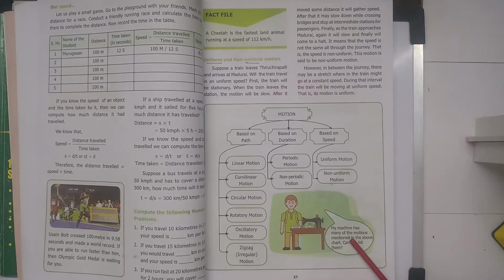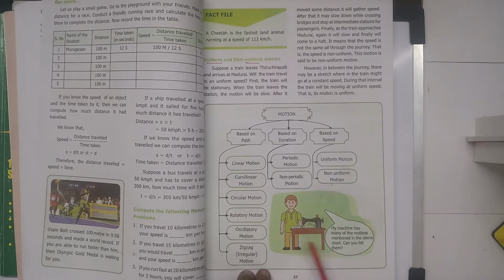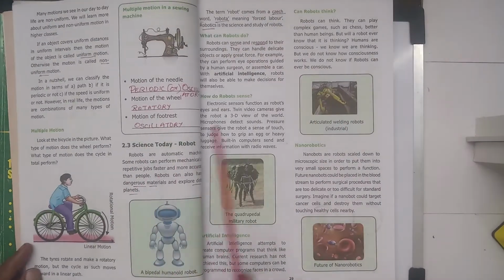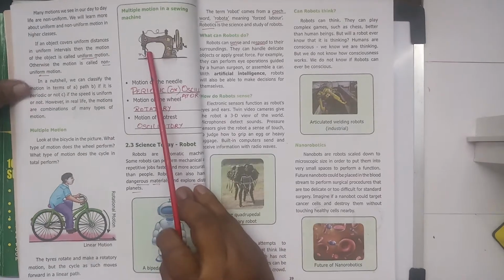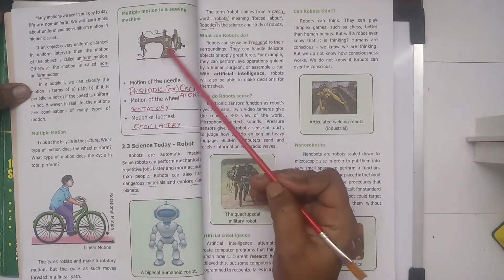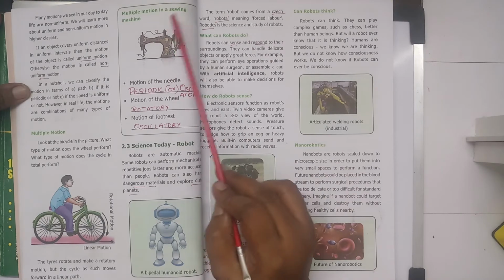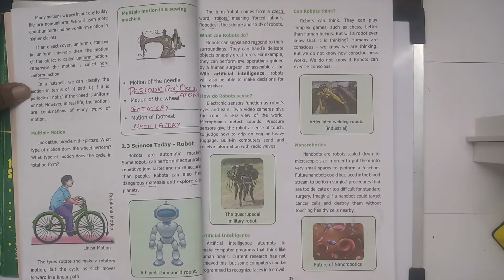My machine has many of the motions mentioned in the above chart. Can you list? In the machine, there are motions. There are different types of motion. Can you say, children, in a machine? That's what is given here. Here, multiple motion. There are different types of motions. Take this multiple motion in a sewing machine. This is called a sewing machine, tailoring machine.